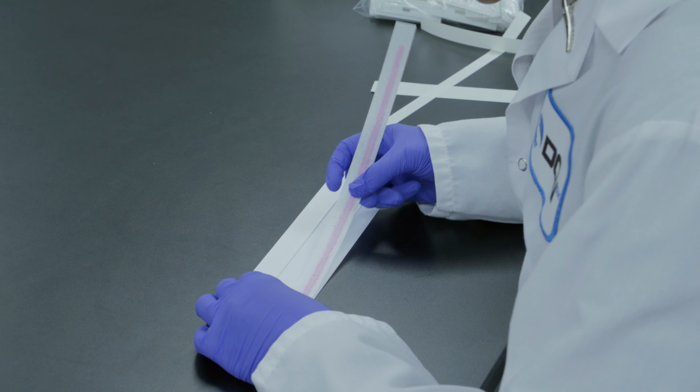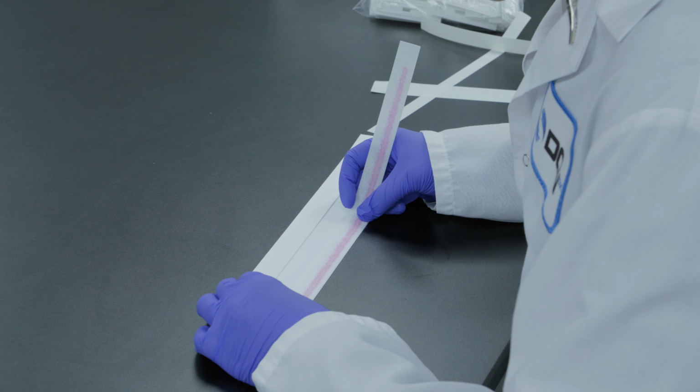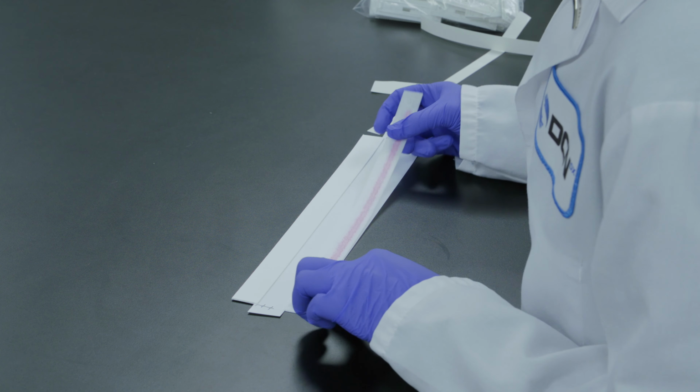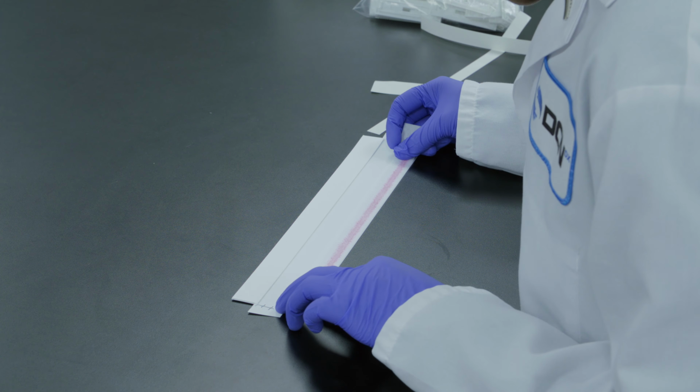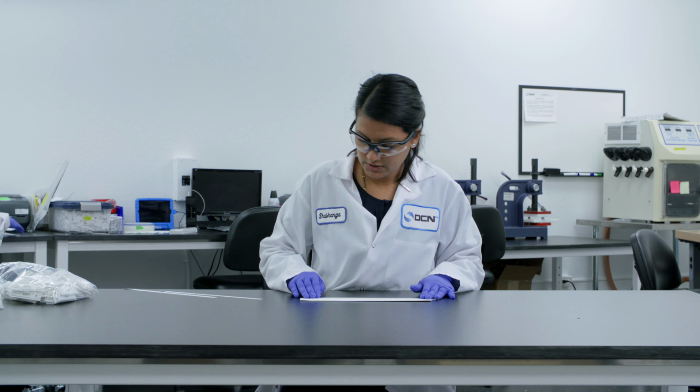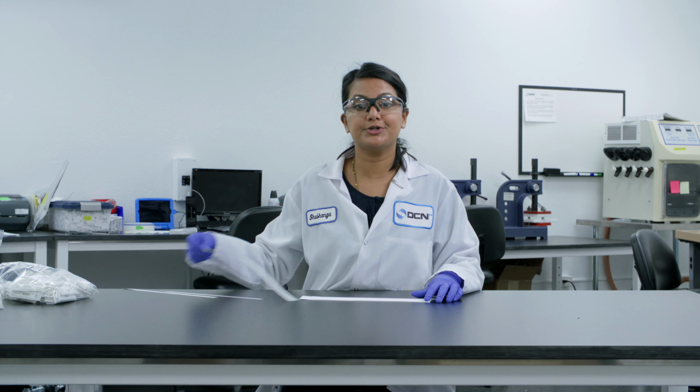And then just like we did for the wick, we are making sure that there is some contact from the conjugate pad to the membrane. And then press it in place. And then now I have an assembled card ready to cut into strips.